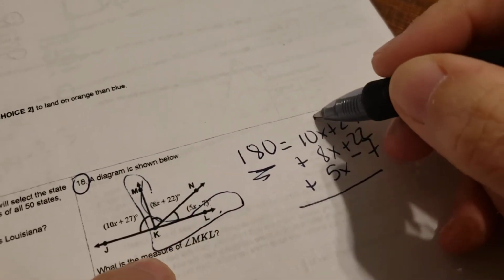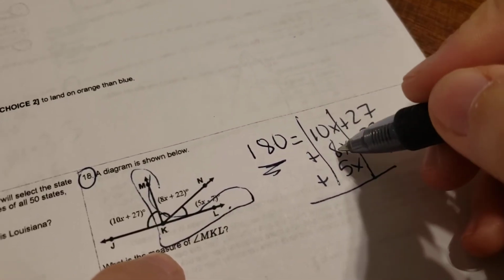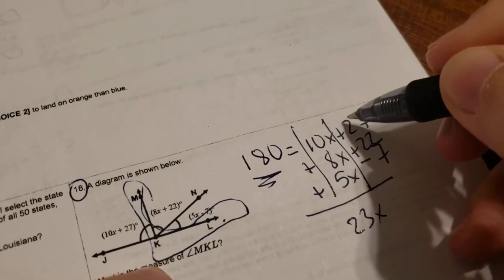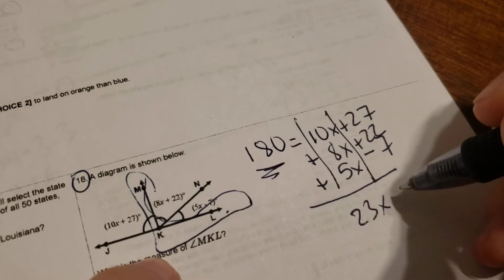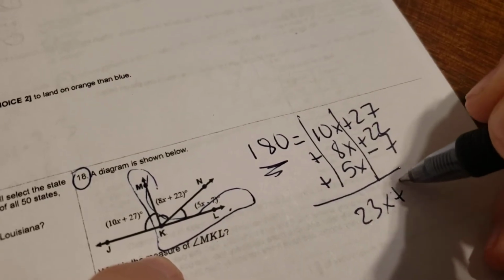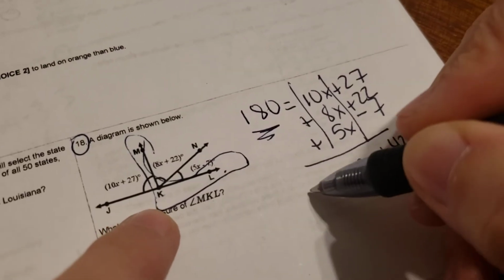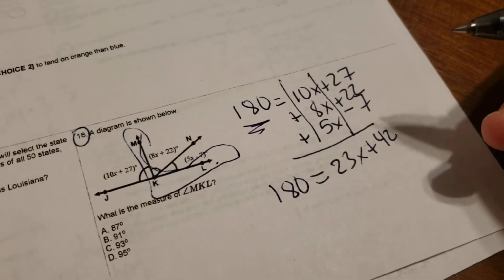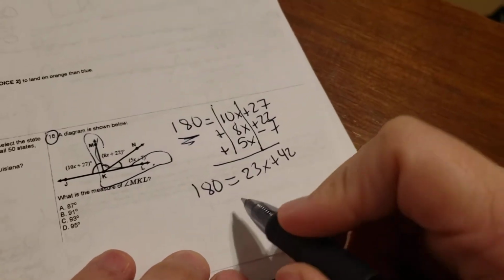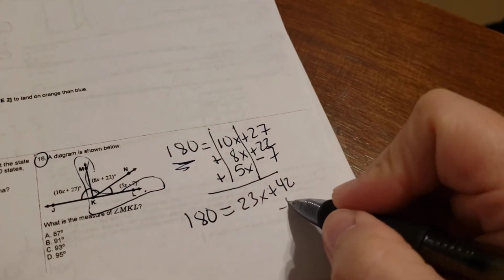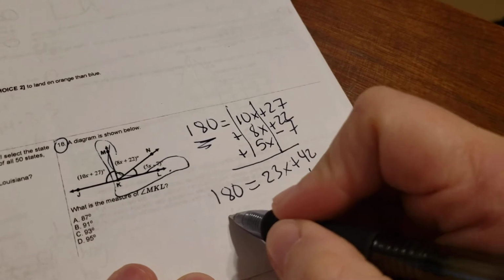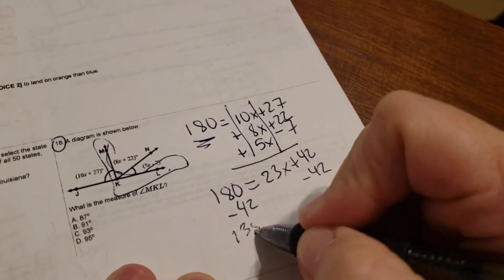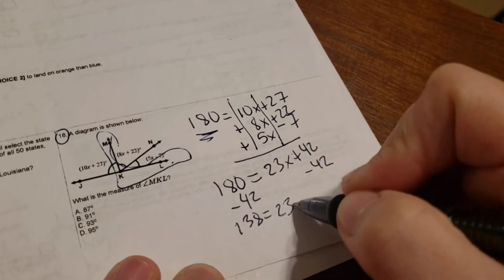So let's add up my x's. I've got 10, 18, 19, 20, 23 x's. 27 minus 7 is 20, plus 22 is 42. All those things together add up to 180. Don't know what x is yet, it's holding the space for me. Alright, so I'm going to take 42 degrees away, and that'll leave me with just the unknown parts. So that's 138 equals 23x.